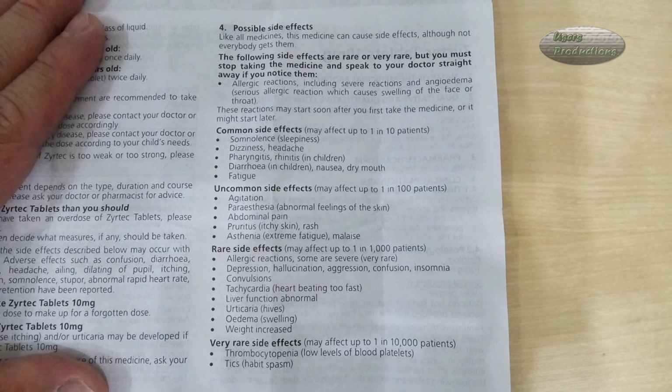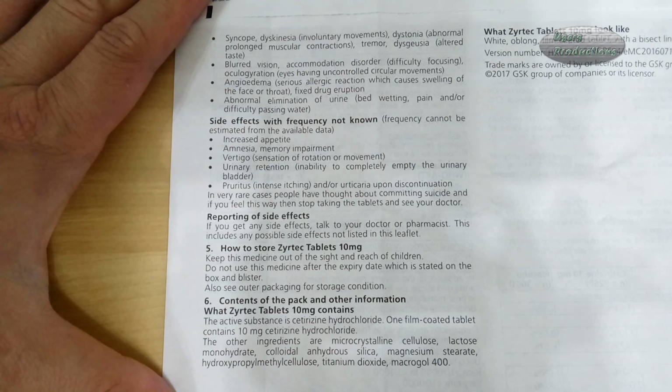Very rare side effects may affect up to 1 in 10,000 patients: thrombocytopenia, low levels of blood platelets, tics, habit spasm, syncope, dyskinesia, involuntary movements, dystonia, abnormal prolonged muscular contractions, tremor, dysgeusia, altered taste, blurred vision, accommodation disorder, difficulty focusing, oculogyration, eyes having uncontrolled circular movements, angioedema, serious allergic reaction which causes swelling of the face or throat, fixed drug eruption, abnormal elimination of urine, bedwetting, pain and/or difficulty passing water.